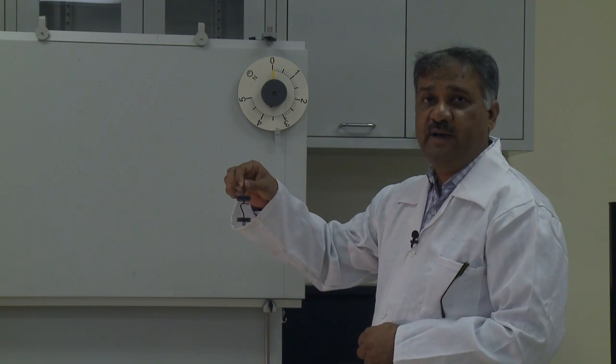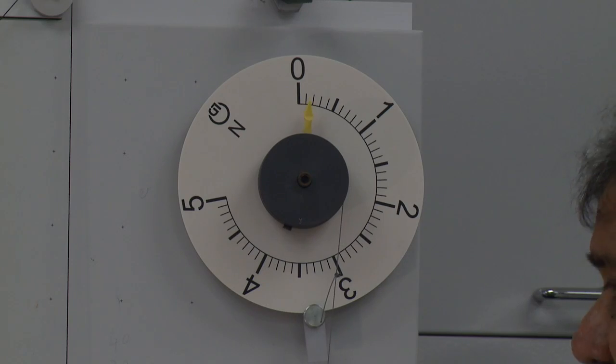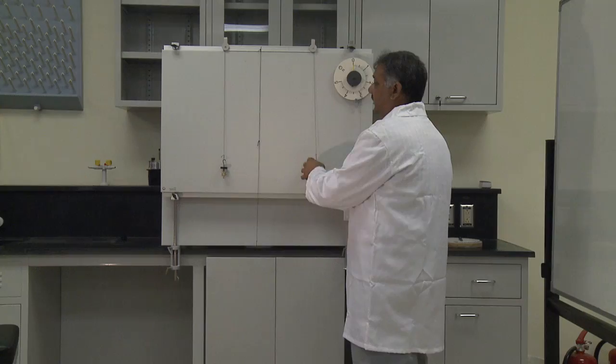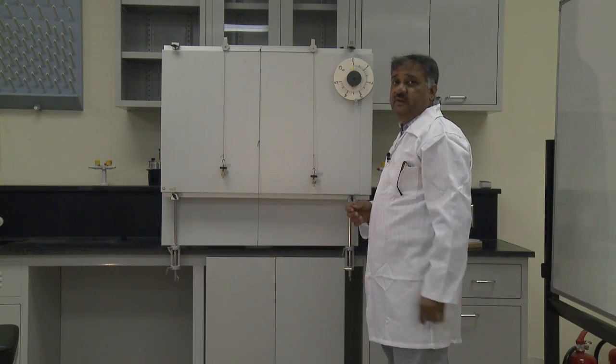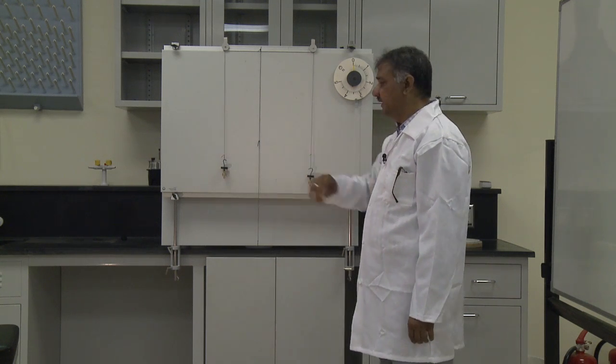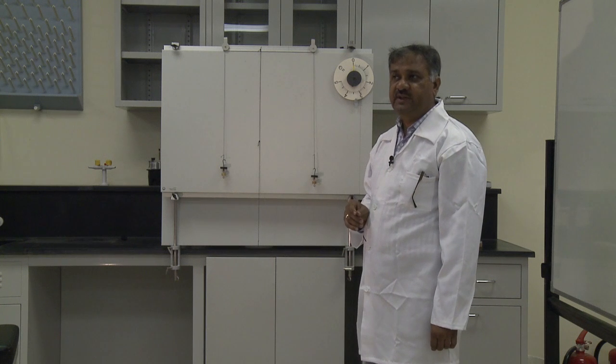So, these two I am just going to measure by using this dynamometer. This is near about 1 Newton. So, R dash will be greater than A and B. So, the two weights of the same value I have started with, 0.7, and then R dash at the center.